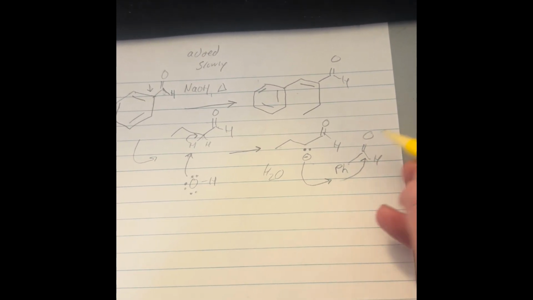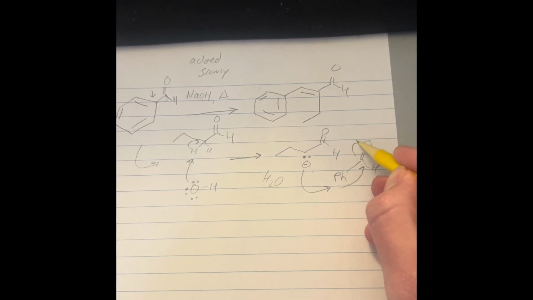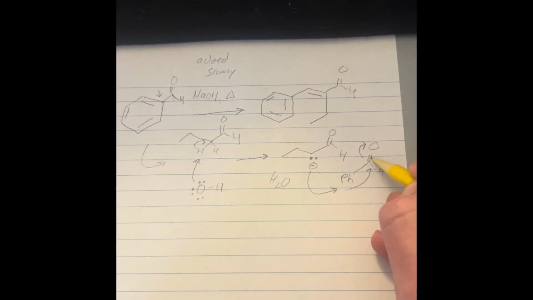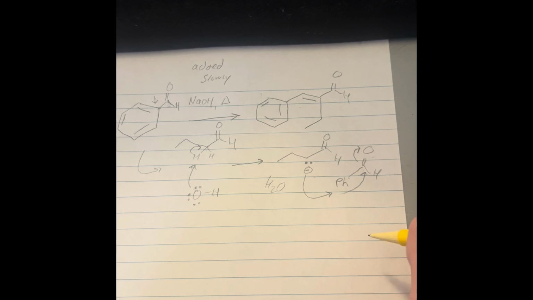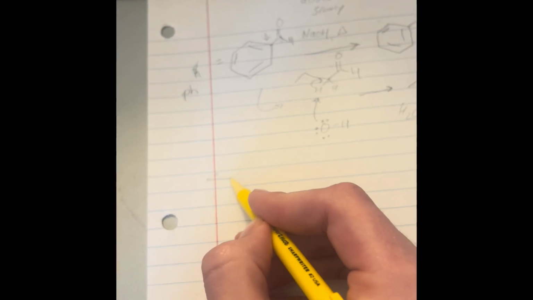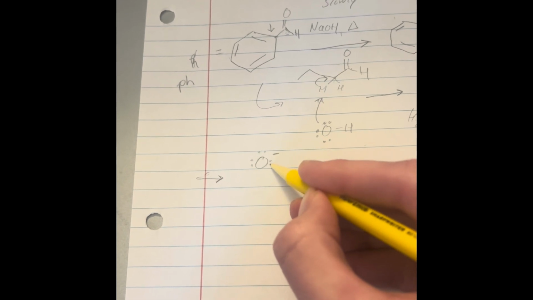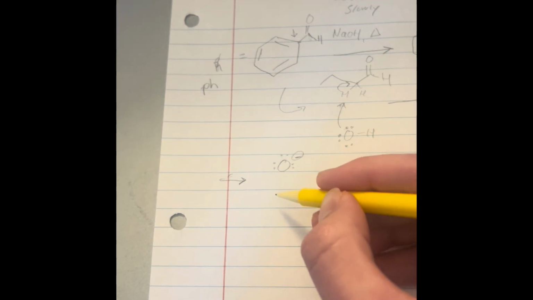So this will attach to that carbon, holding the oxygen, and this double bond will create a pair of electrons to the oxygen, which makes the oxygen, of course, negative because of the amount of electrons it has.